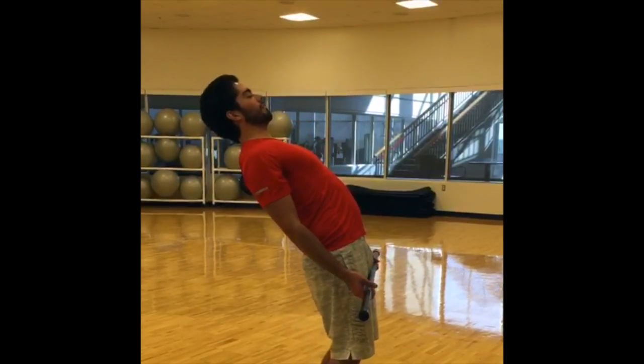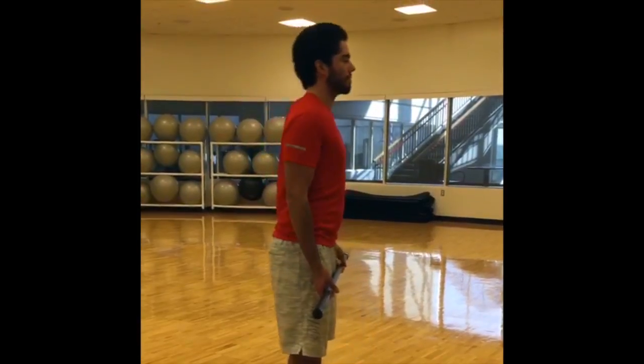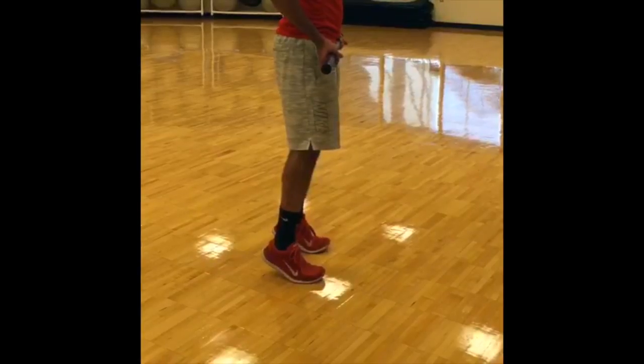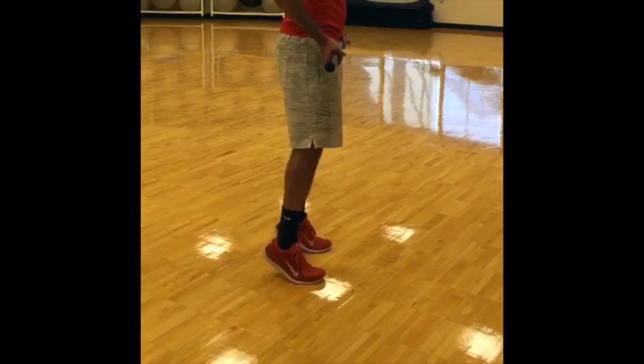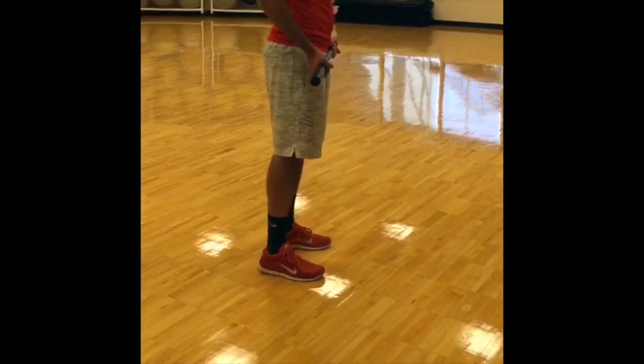Hyperextension is the increasing of the angle of a joint beyond anatomical position. Dorsiflexion is when you move the top of the foot toward the shin at the ankle only. Plantar flexion is when you move the bottom of the foot downward at the ankle only.